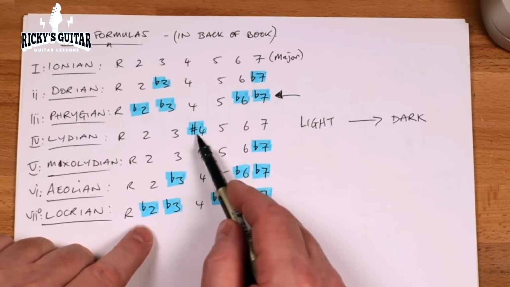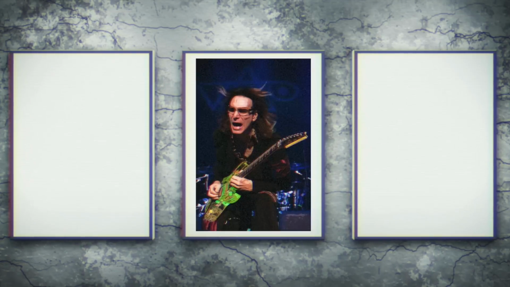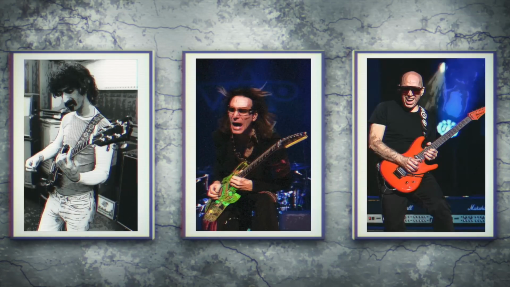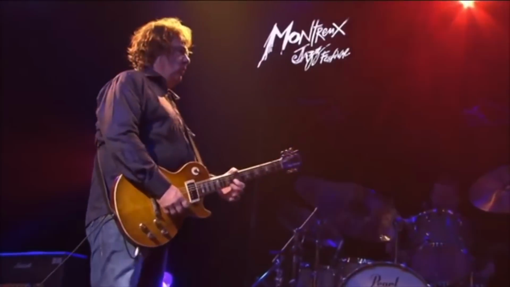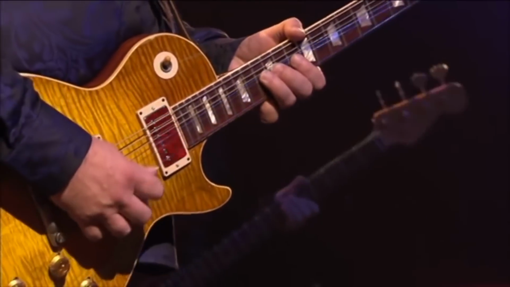This sharp 4 in the Lydian gives us a very uplifting feeling. If you ever listen to Steve Vai or Frank Zappa or Joe Satriani, Lydian, that's their sound. Gary Moore is Mixolydian. This is linked to the blues. This is going to give you bluesy sounds. So you need to know what chords to put it on.